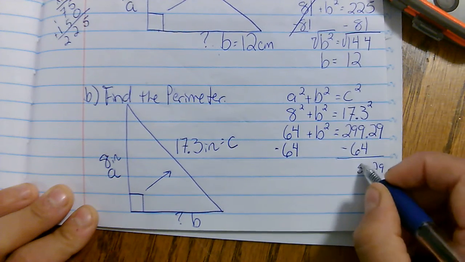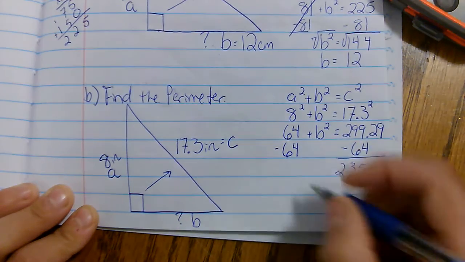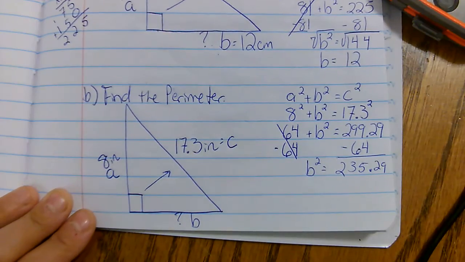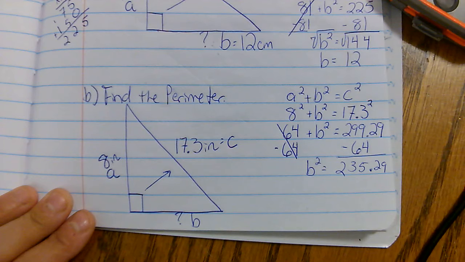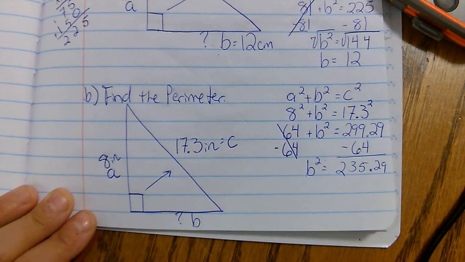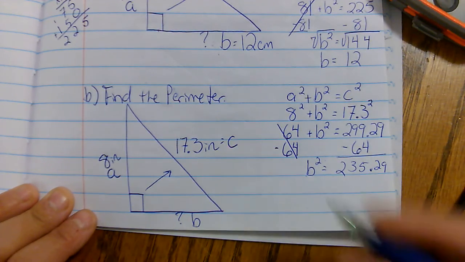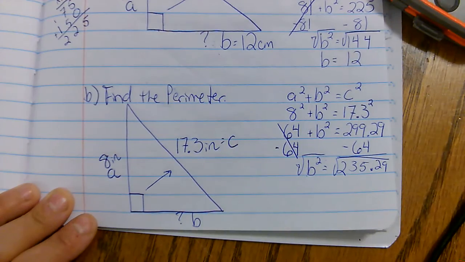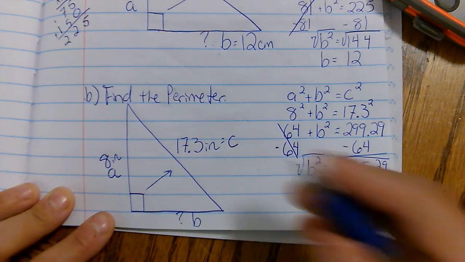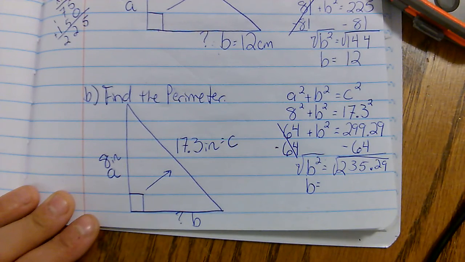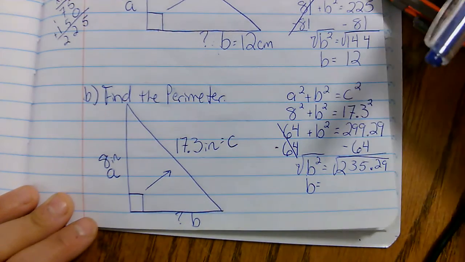0.29, that's 5, 3, and 2. Alright, so B squared, those cancel. B squared equals 235 and 29 hundredths. So, B is being squared here, so I always do the opposite operation. So I take the square root of both sides. That I am going to need to go to my calculator for. I'll round to the nearest tenth.